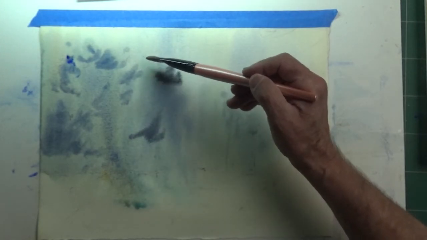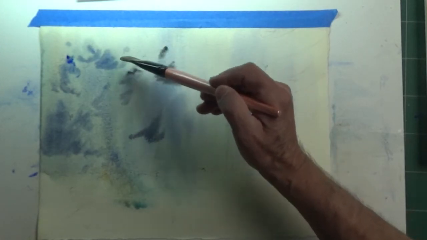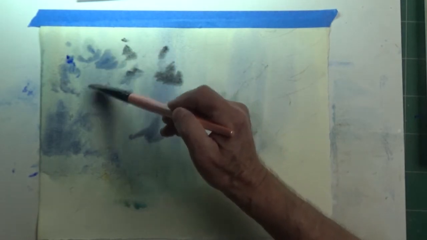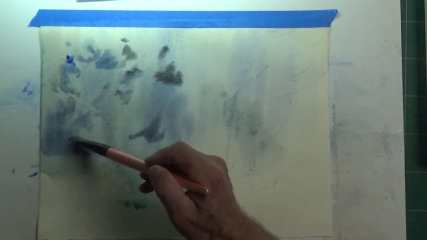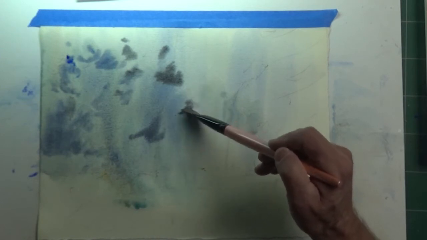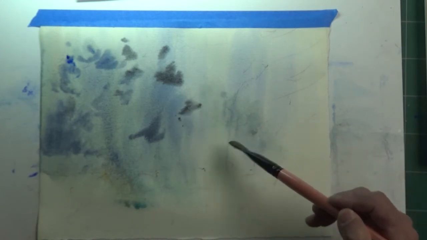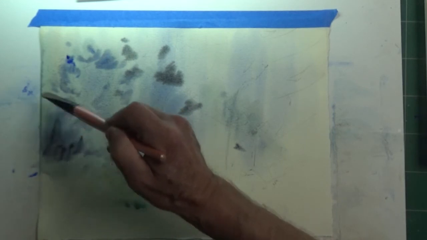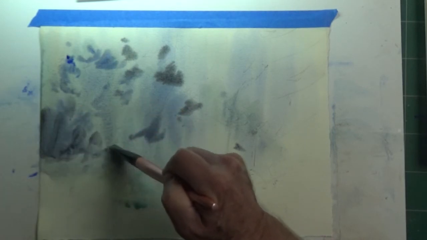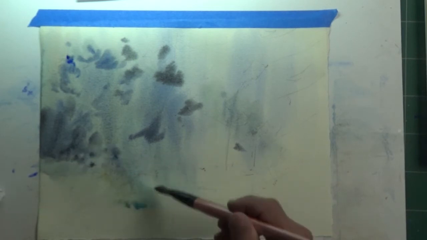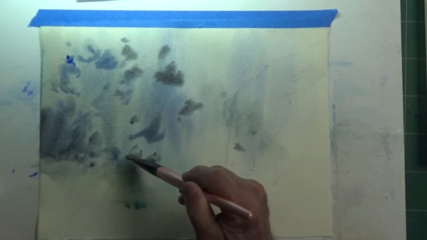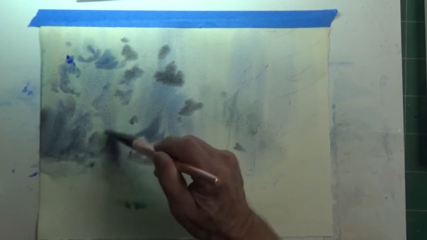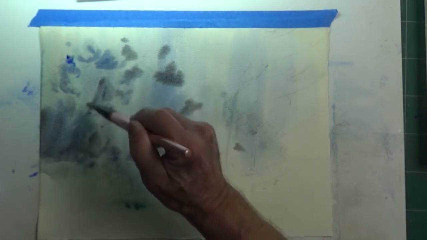And I'm taking the side of the brush a little bit stronger down here, all in this area here. And these are sort of just arbitrary shapes.